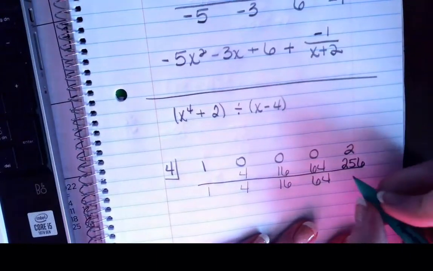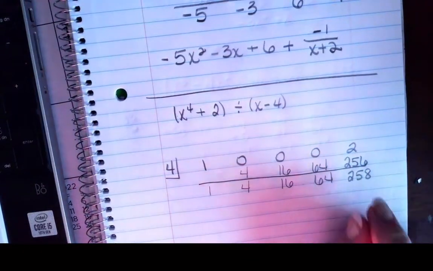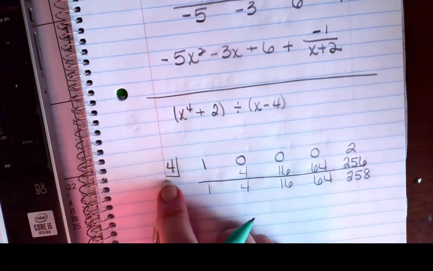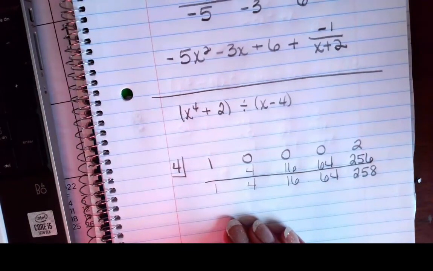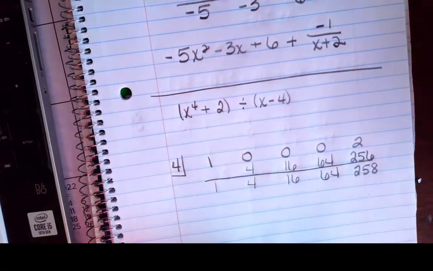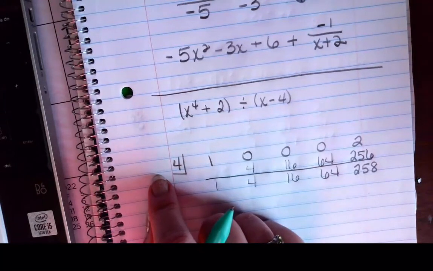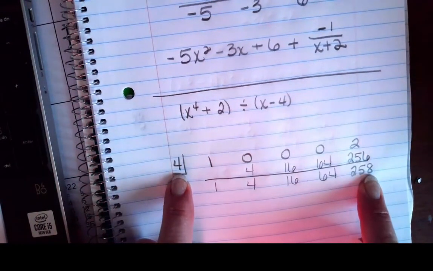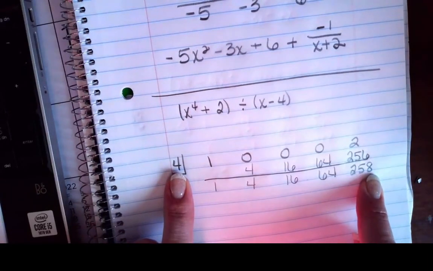2 plus 256 is 258. So here's what you just discovered. You have a remainder of 258. This did not go into your original polynomial evenly. There is a remainder. So x minus 4 is not a factor of x to the fourth plus 2, and 4 is not an intercept. It's not going to hit the x-axis at 4. But what we do know is that the point (4, 258) is on the graph. You just found a point. So (4, 258) is on your graph.